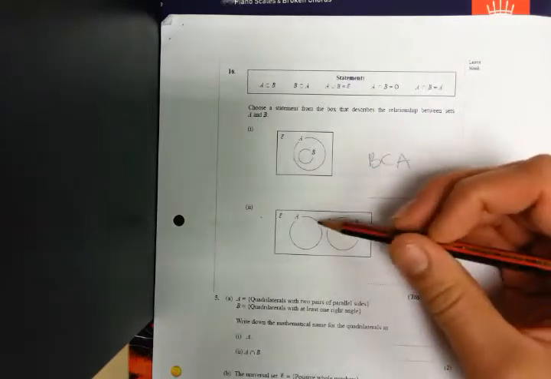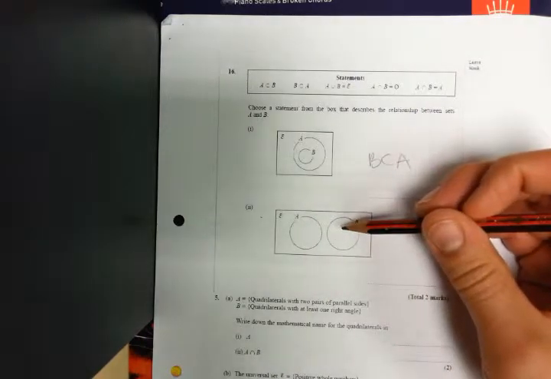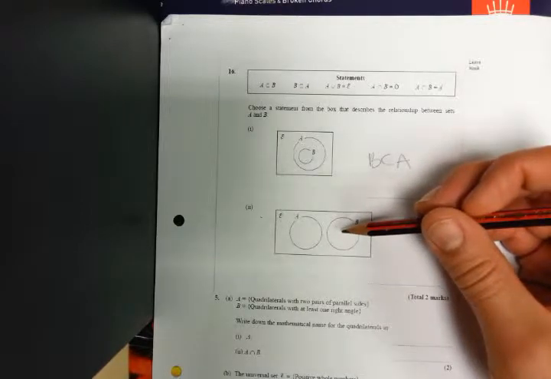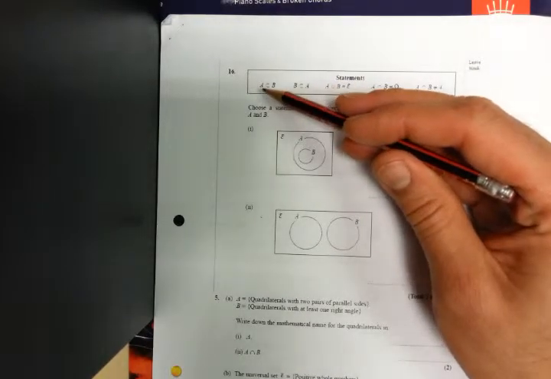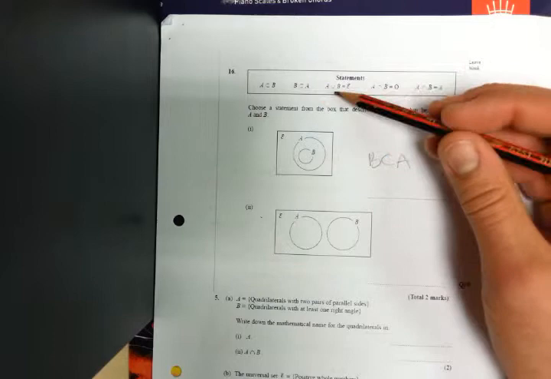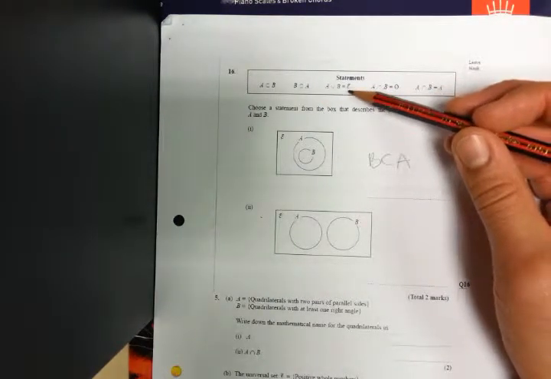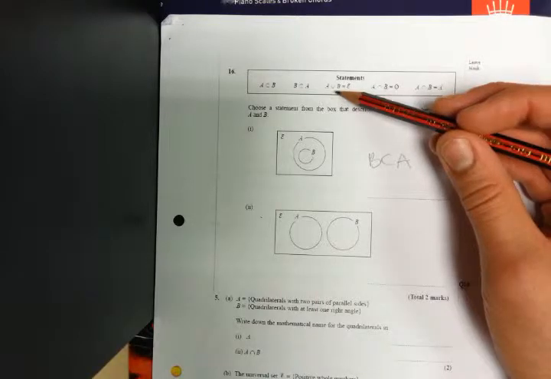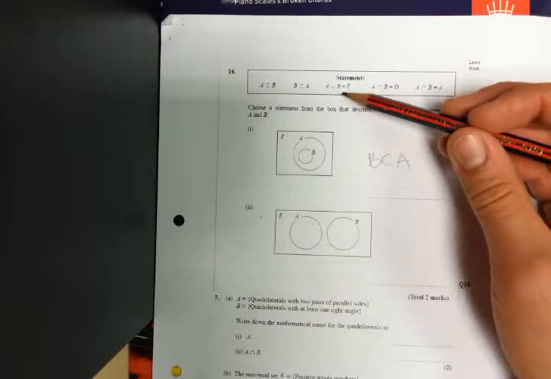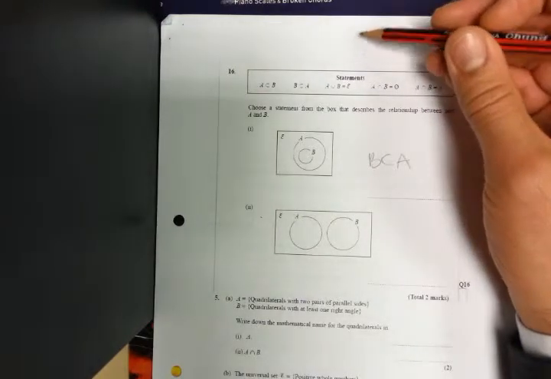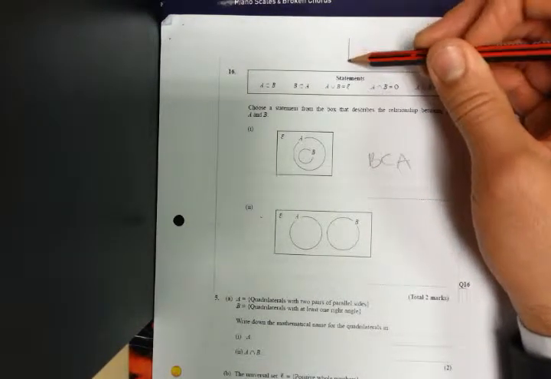Looking at these two, you can see that A and B are completely separate. They have no intersection. So you're looking for a statement that says that there are no intersections. Obviously, clearly A is not in B and B is not in A. A union B equals the universal set. That means that basically if you take everything that's in A as well as everything that's in B, that's the same as all that there is. So in other words, there's nothing outside A or B.